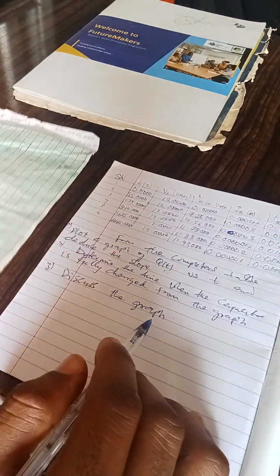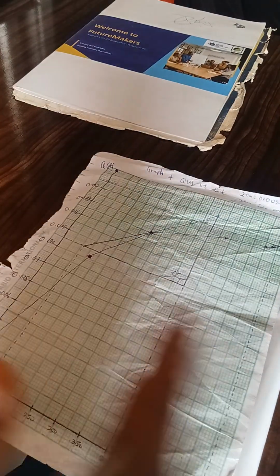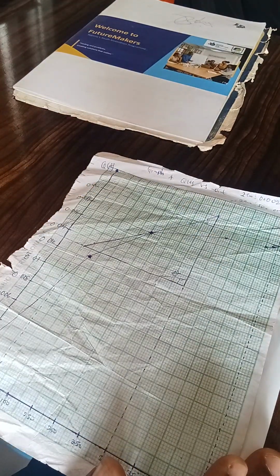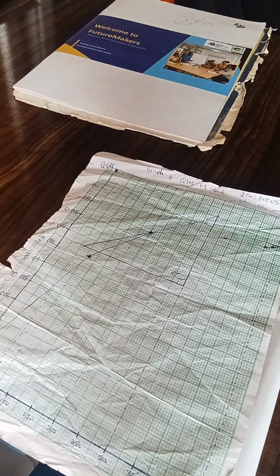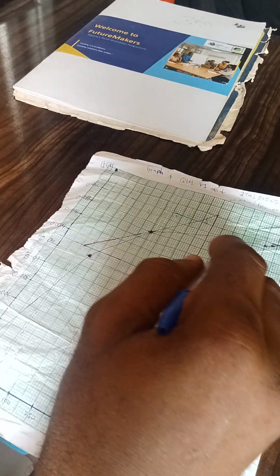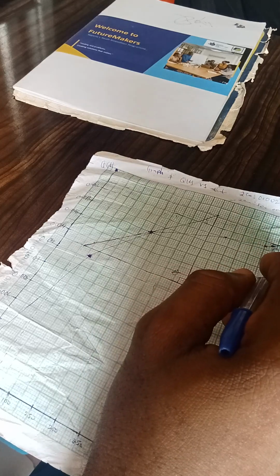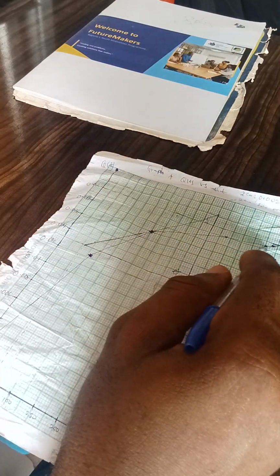And then the third question says discuss the graph. For this discussion, you can discuss it in the way you wish, but basically what you should know is that it is an exponential function. From the origin, the graph started rising to a point where it began to slope. That time it began to be much less steep.